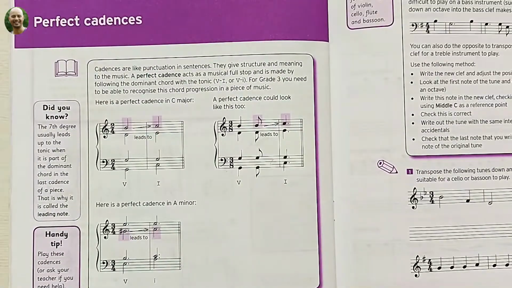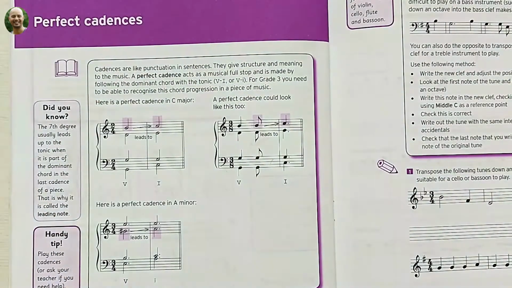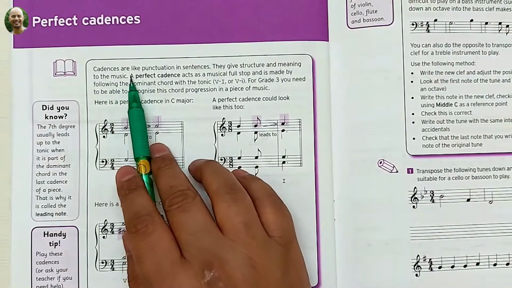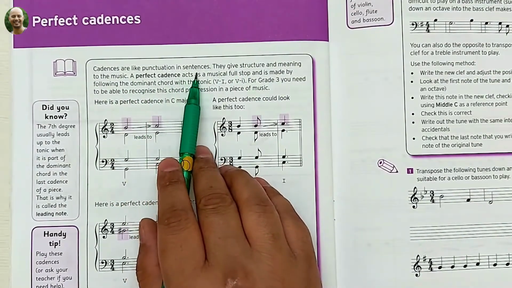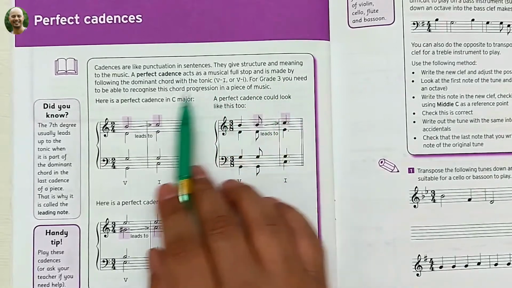Friends, our topic today is the perfect cadence. So let's read about the cadence. Cadences are like punctuation in a sentence. They give structure and meaning to the music.